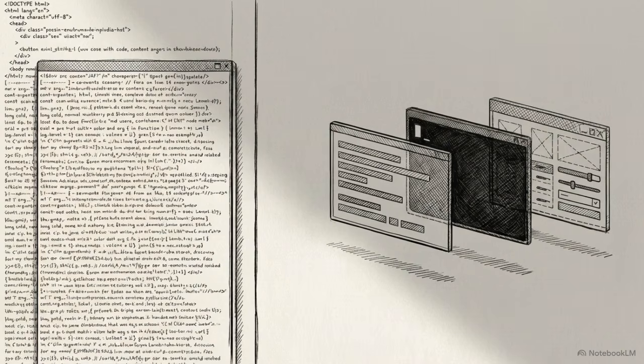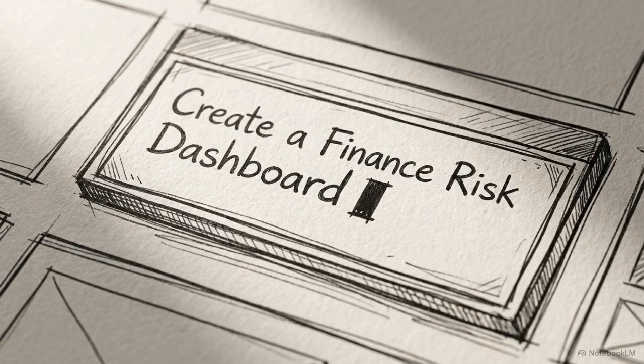This side-by-side comparison shows the difference. On the right, a fully functional finance risk dashboard runs live inside the Antigravity multi-panel interface. This tool was generated from a single, high-level natural language command entered into the Agent Manager panel.